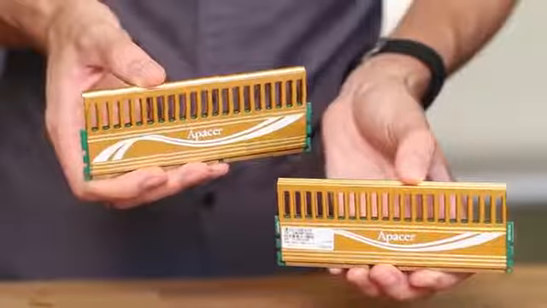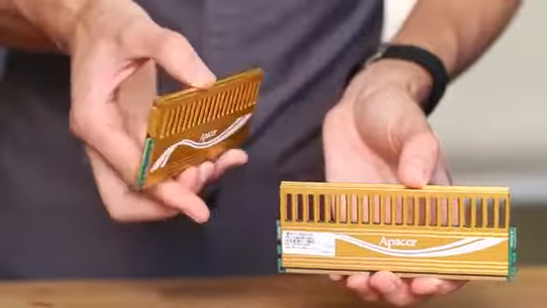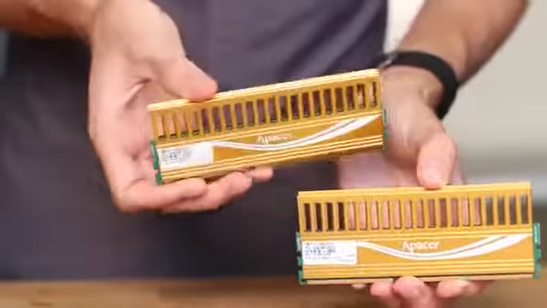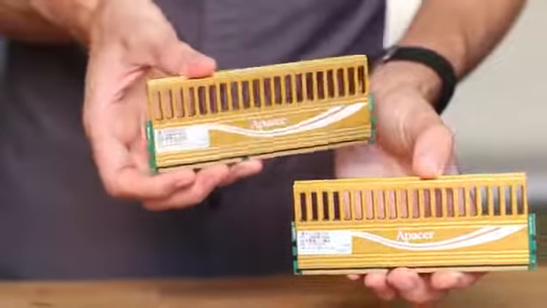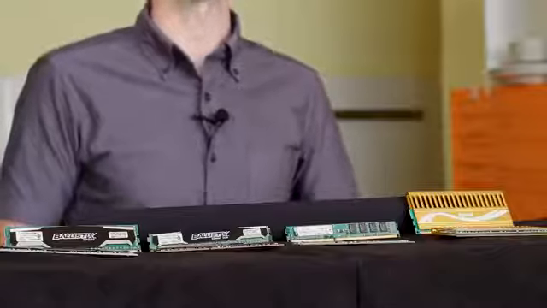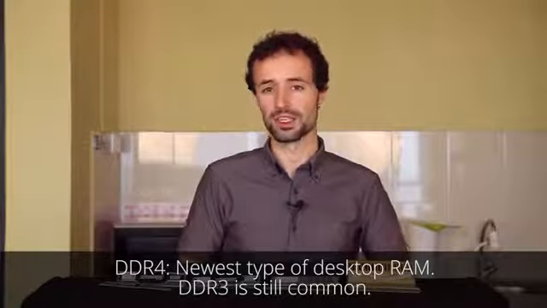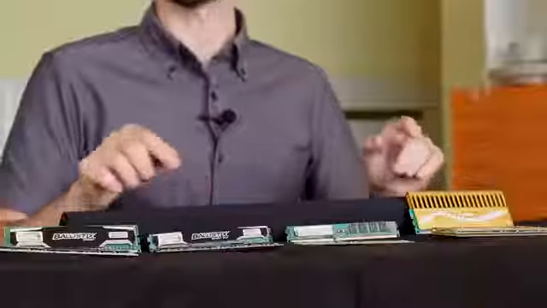These sticks come with large gold heatsinks that are more of an acquired taste. Since they're so tall, these heatsinks are more likely to get in the way of a CPU's heatsink fan. Like I said, these are all examples of desktop RAM, but there are also smaller sizes for laptops and special versions for servers. For desktop RAM, the most modern type is DDR4, although the older DDR3 is still widely used. All of these sticks in front of me are DDR3.